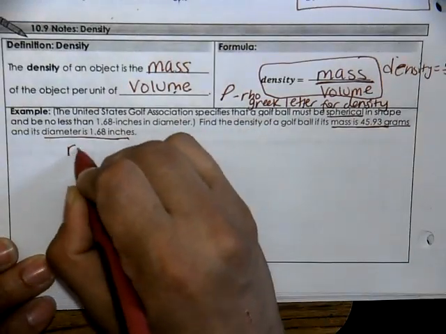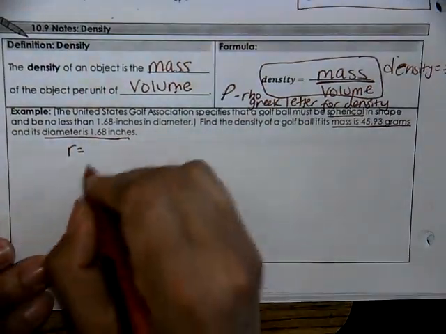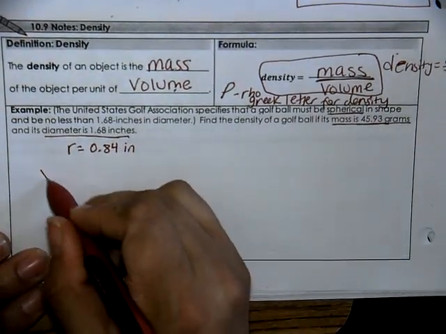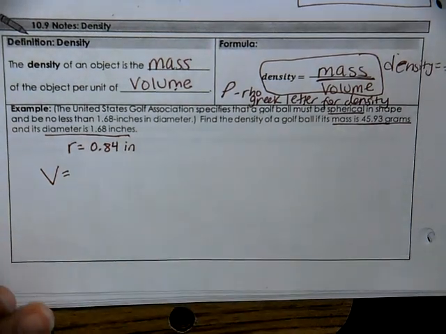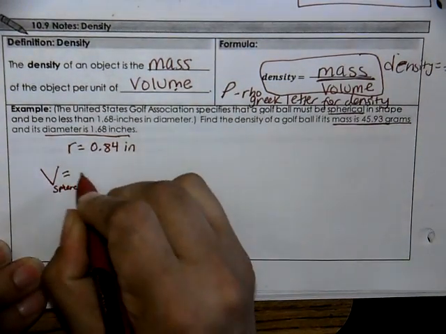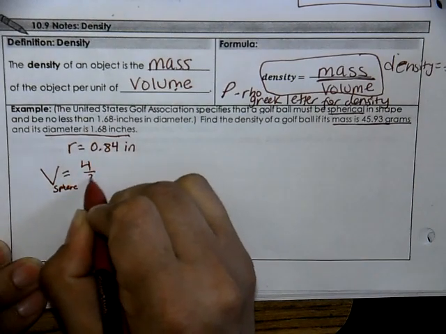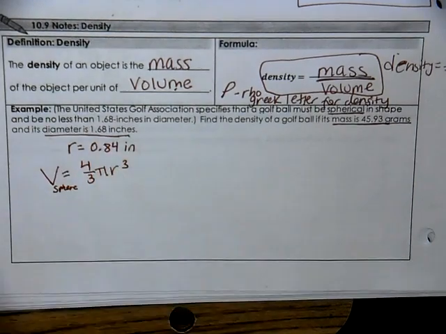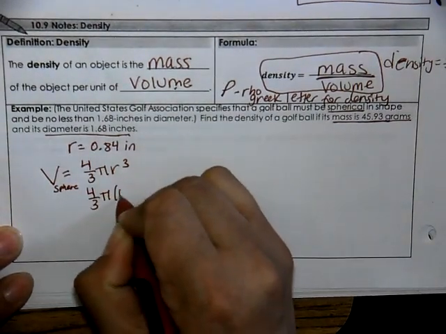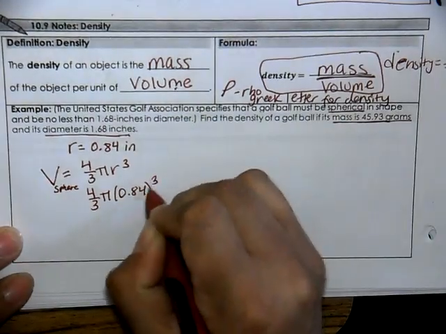If we know the diameter, we can find the radius. Just cut that in half. We can also find the volume of the golf ball because it's a sphere. So we're going to use the volume of a sphere formula, 4/3 pi r cubed. I'll substitute in the r I just found, 4/3 pi 0.84 cubed.